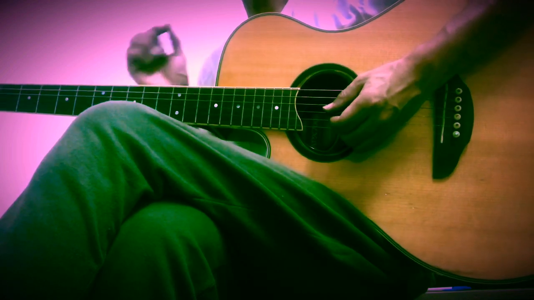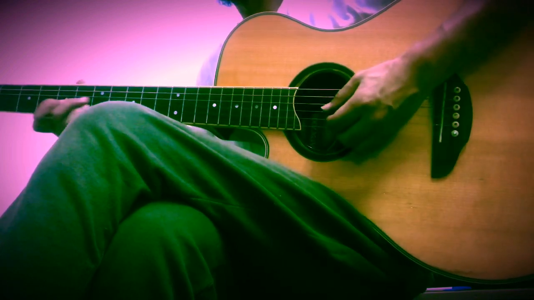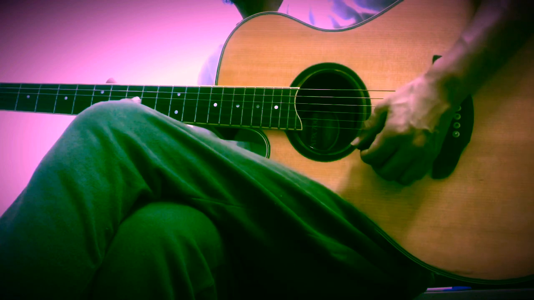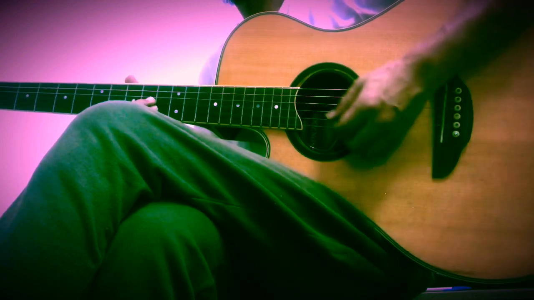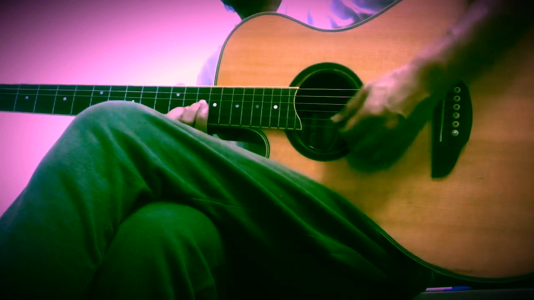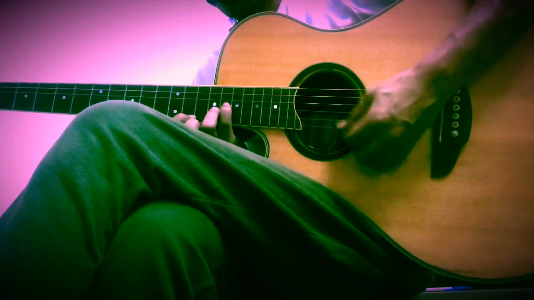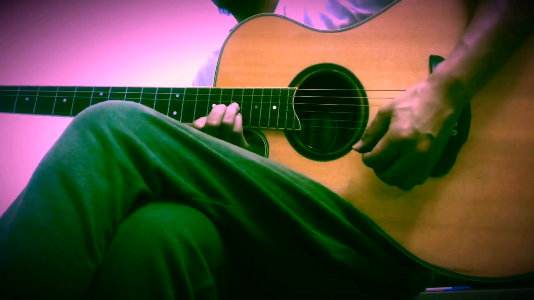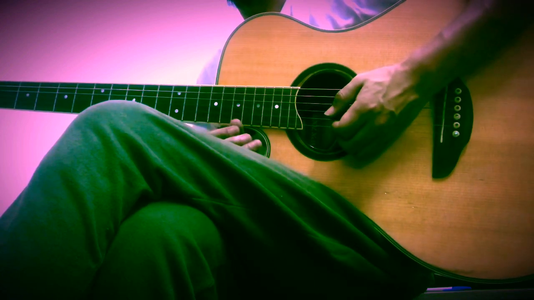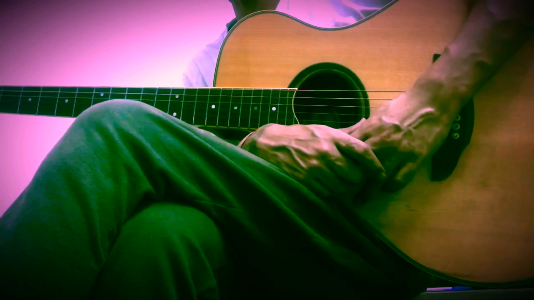As in C major triad, D minor triad, E minor triad, F major triad, G major triad, A minor triad, B diminished triad, and C major triad. Luckily the same thing goes for all the other 11 major scales.